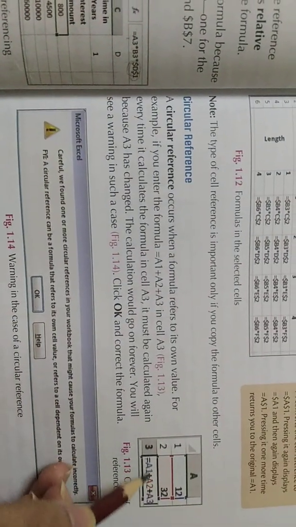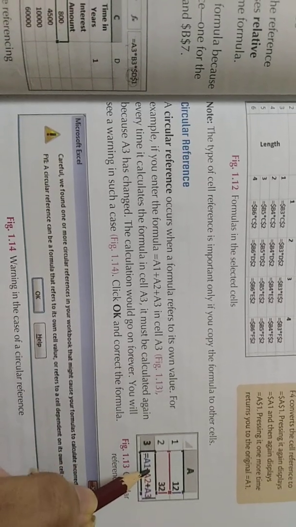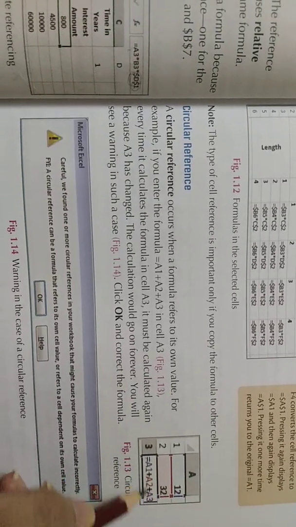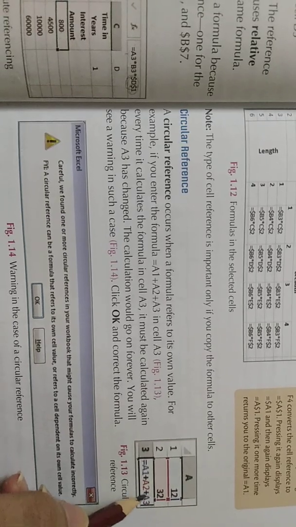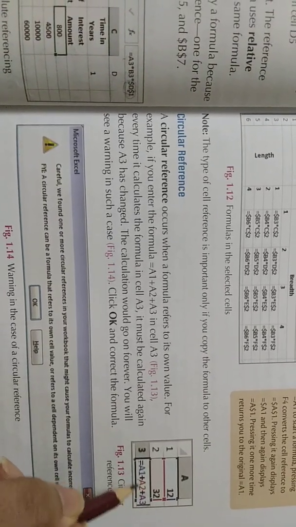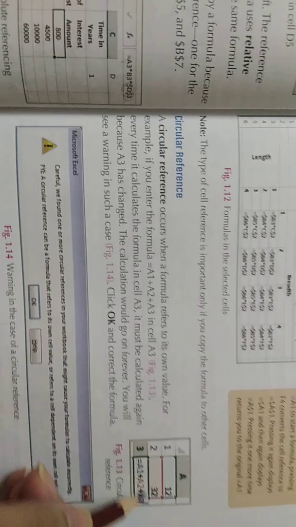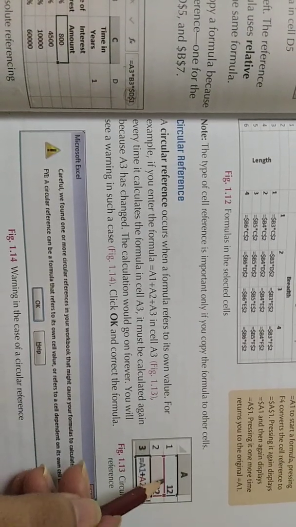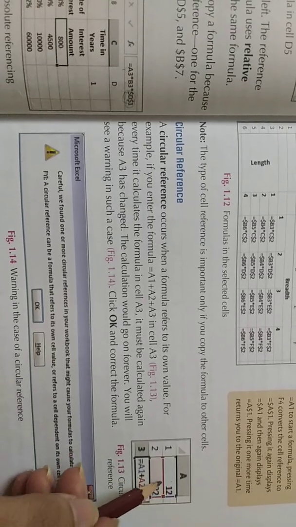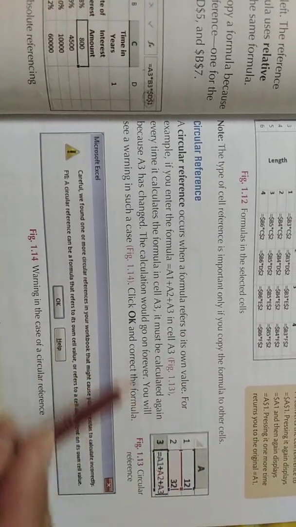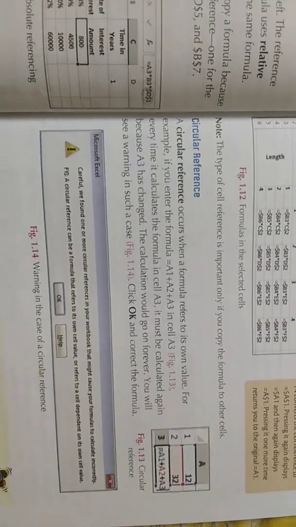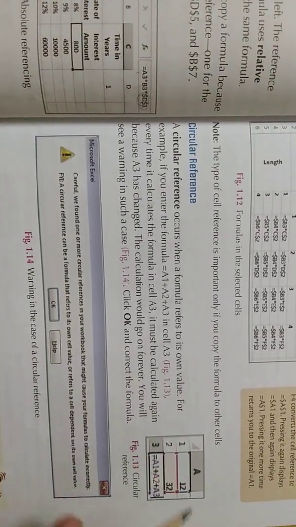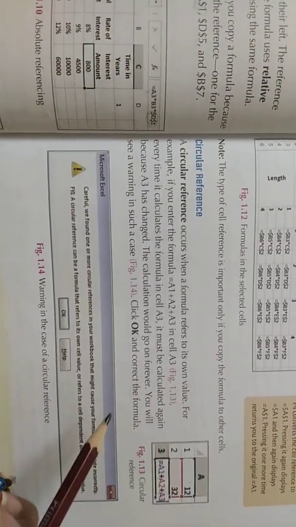For example, in this A3 cell, you are giving the formula here containing A3, meaning this cell contains the value which comes from adding these three. So this is a circular reference, and it is not correct. Excel will show you a dialog box to recheck your formula.